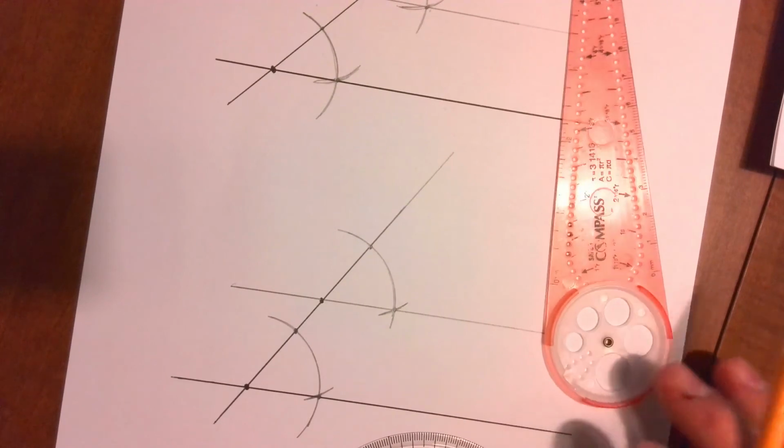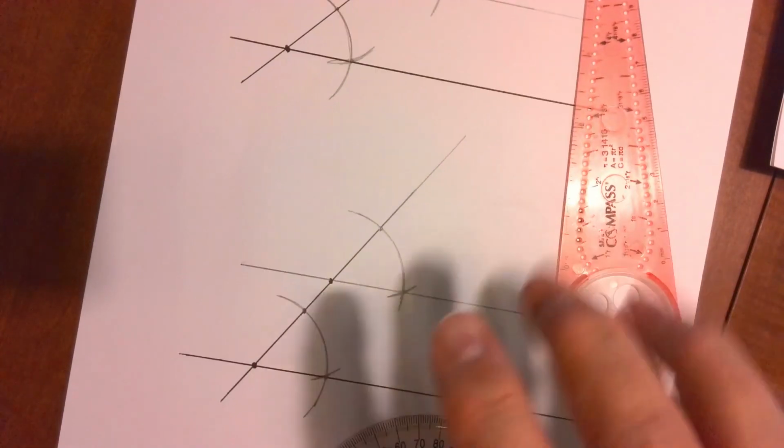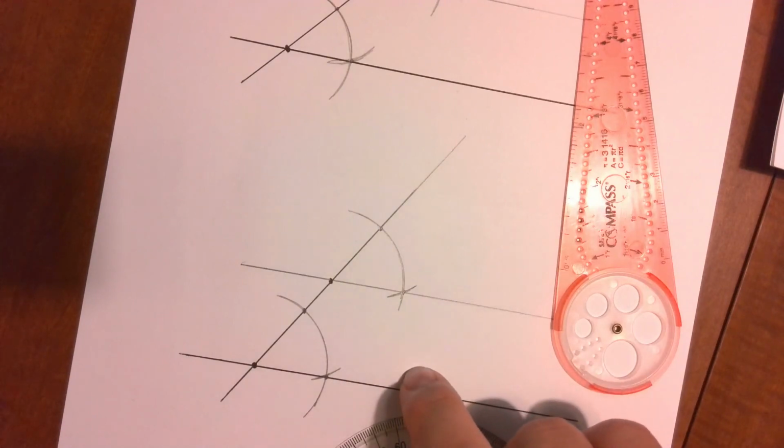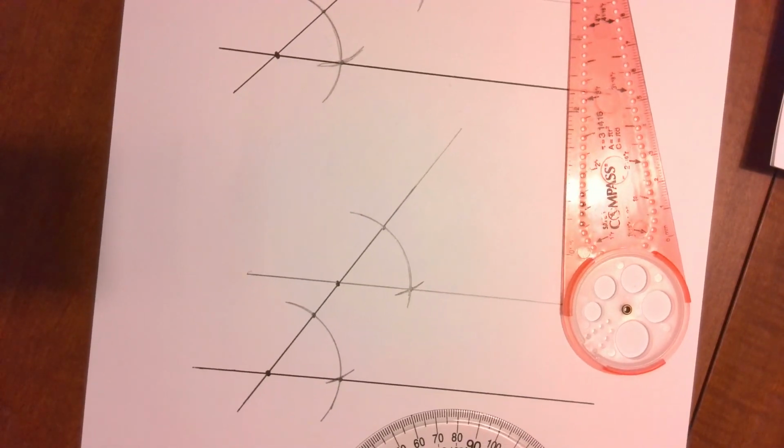Now this is running a little bit long, so I'm just going to save the one method for this lesson. Look for another video with the second method. So I hope this helps you construct a line parallel to a given line through a given point.